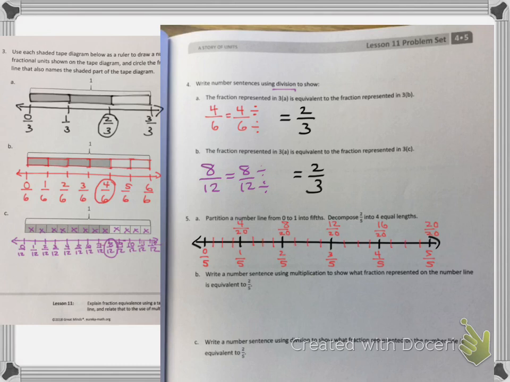Now that we've changed it, we've cut this into smaller units, and we multiplied it by 4. So 4 times 5 is 20, so that makes sense. What used to be cut into fifths is now cut into 20ths, because we multiplied by 4.